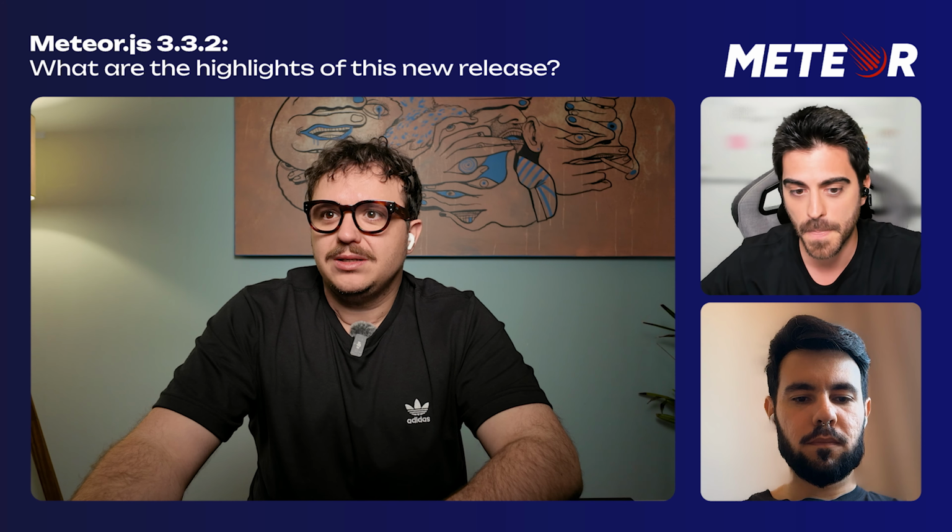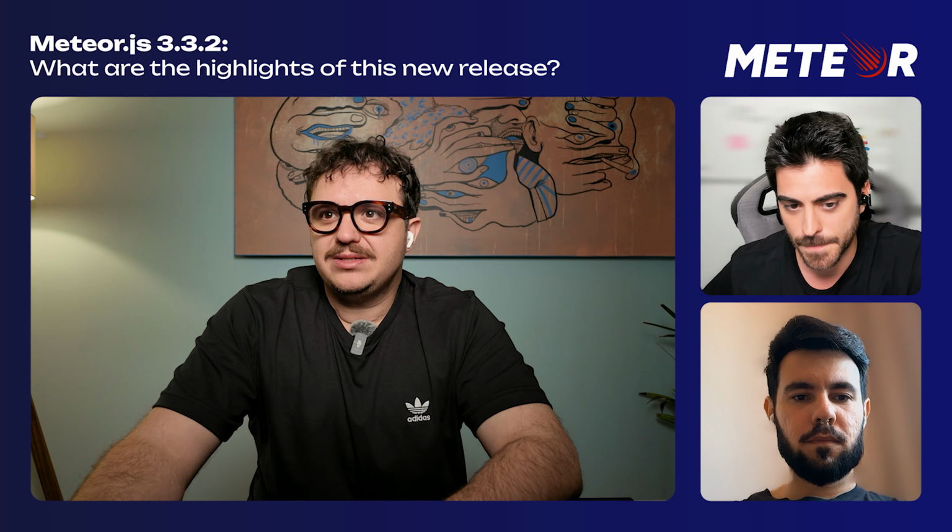This change comes from some migrations, in fact, that I have from Meteor 2 applications to Meteor 3 and some compatibility that was not done. So this patch has been a good opportunity to introduce this fix and some others. Right. And we have some other fixes here.